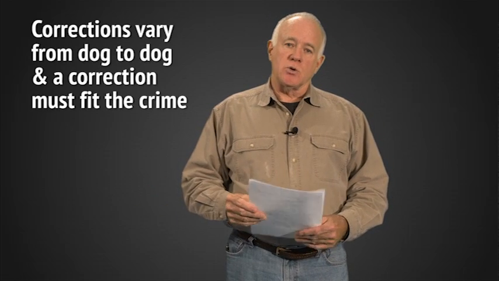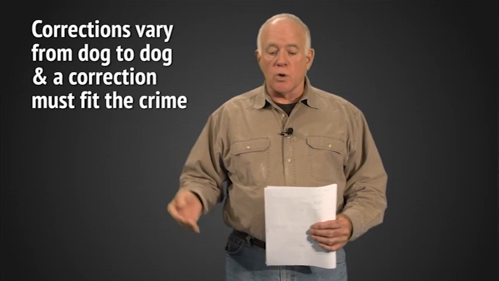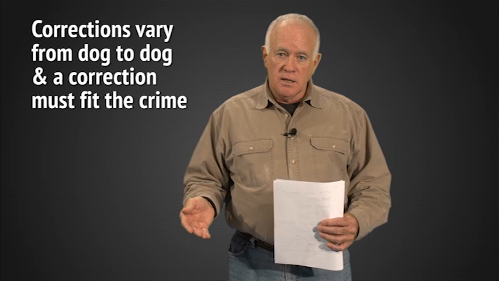and make him do what he 100% knows how to do. Now, in this section on corrections, we're going to explain to you that a correction for one dog could be withholding a food reward. A correction for a dog could be simply turning your back away from him for a minute. A correction for a puppy could be putting him in a dog crate for 20 seconds.